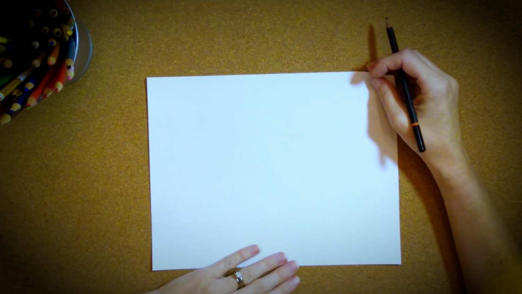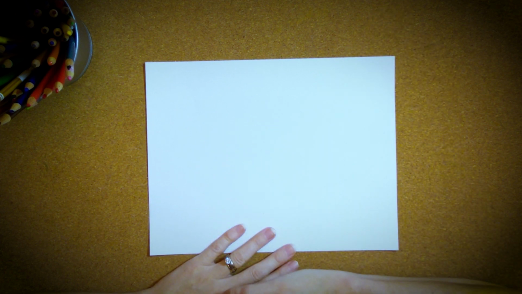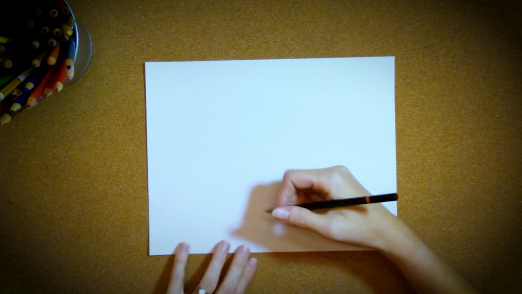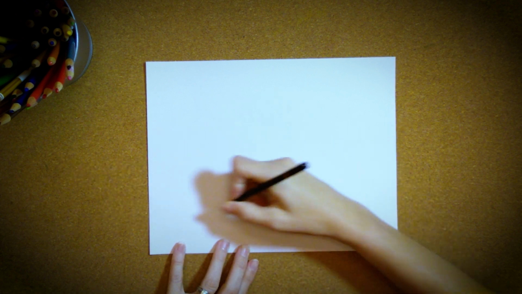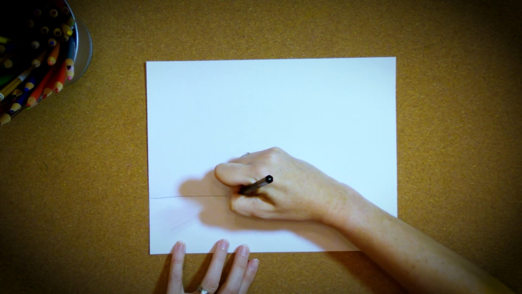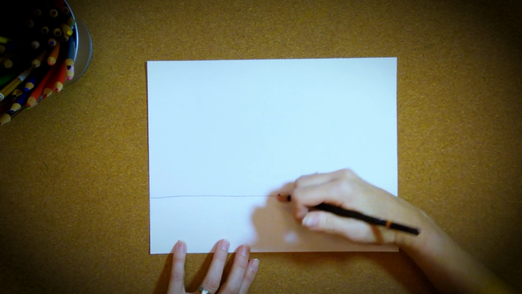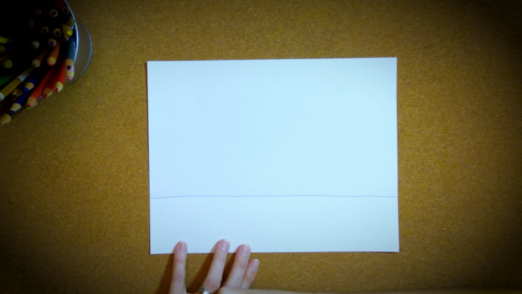So when we're drawing, we're going to start with the main part of the house. And I think before we do that, we need to kind of draw where the house is going to be sitting on. So let's draw a line across the page to determine where the land is. So not in the middle, but a little bit lower.